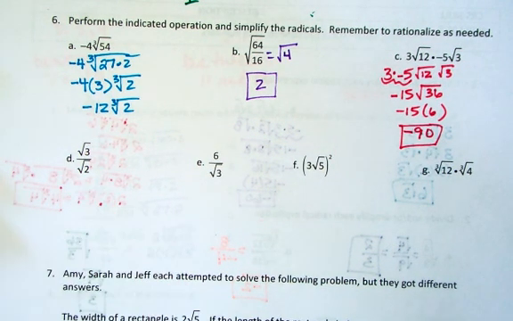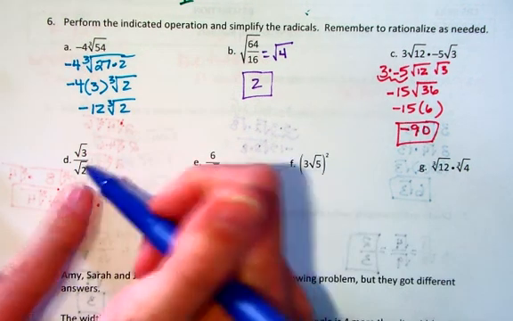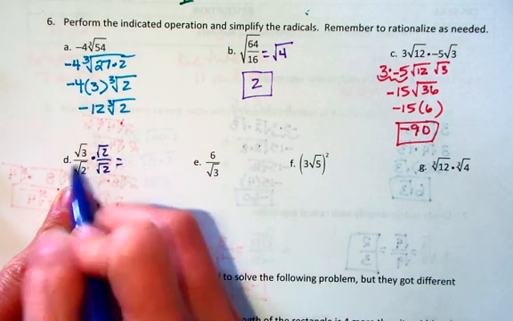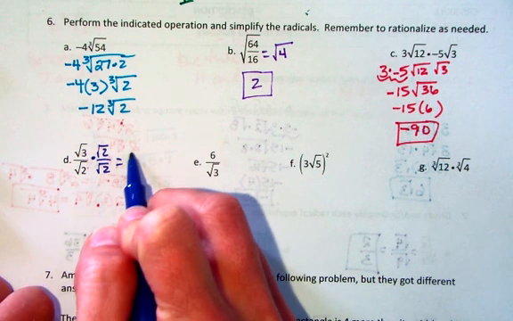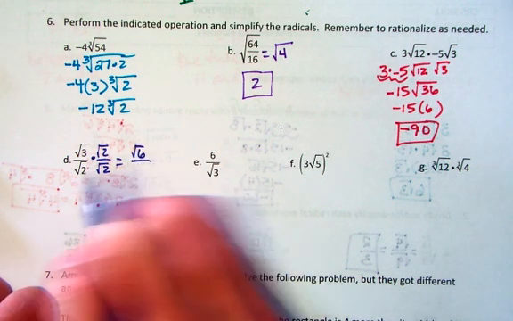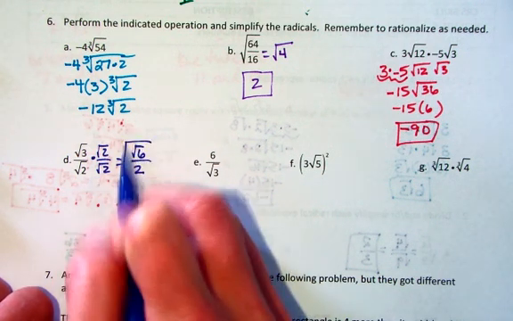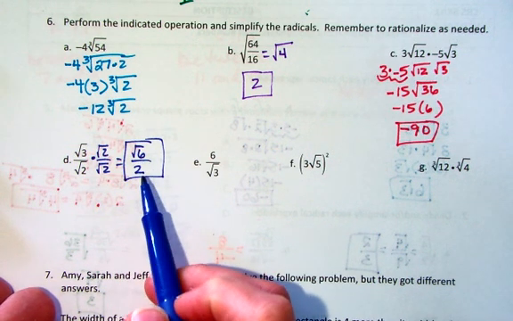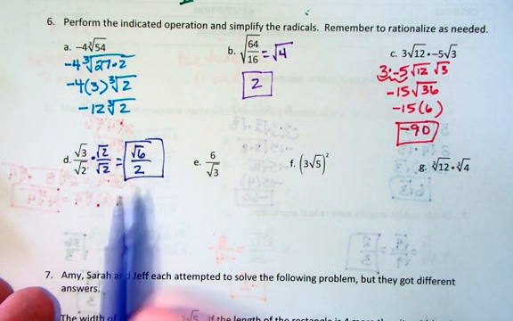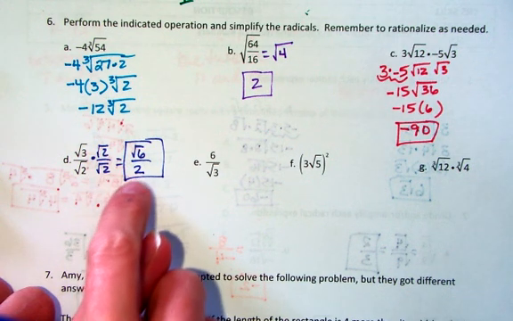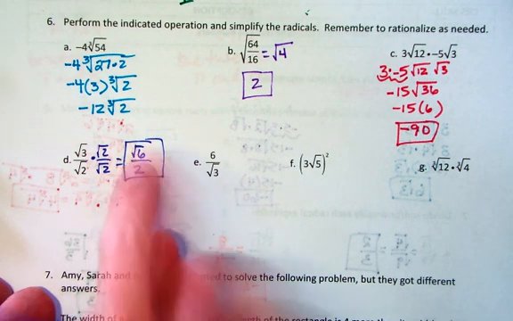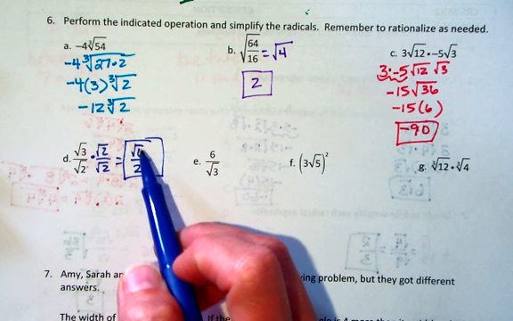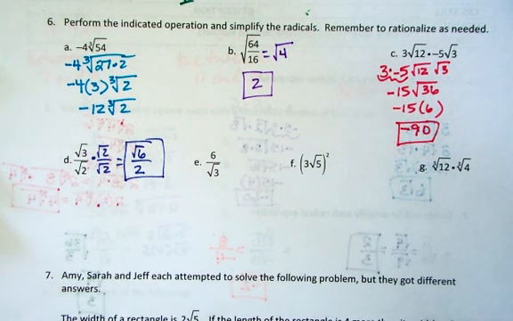For D, it looks simplified, but we have that square root on the bottom, so you need to rationalize. We're going to multiply the top and the bottom by root 2. Root 3 times root 2 is root 6. Root 2 times root 2 is 2. And then we leave that. Notice I can't simplify. Root 6 divided by 2 is not root 3 because the 2 doesn't have a square root. This root 6 is some random number, right? If I had root 6 over root 2, I would be good to go.